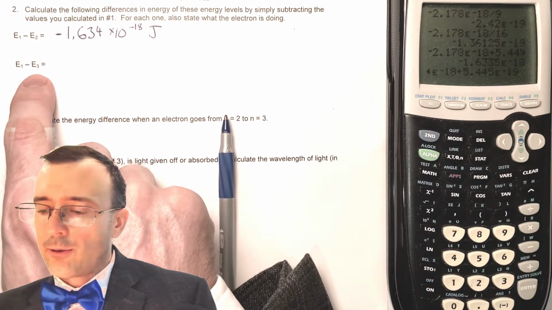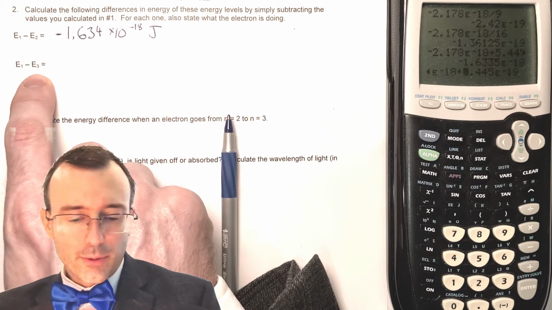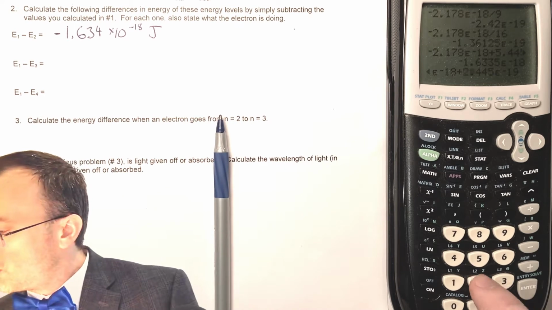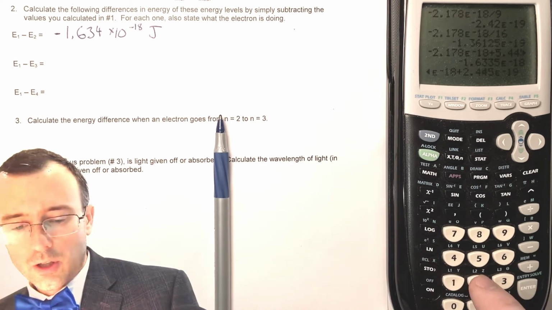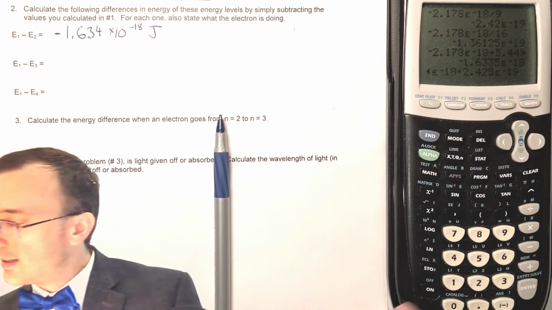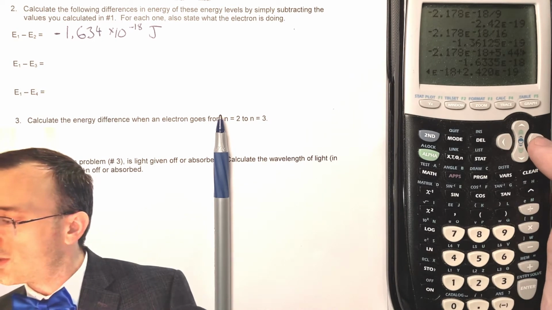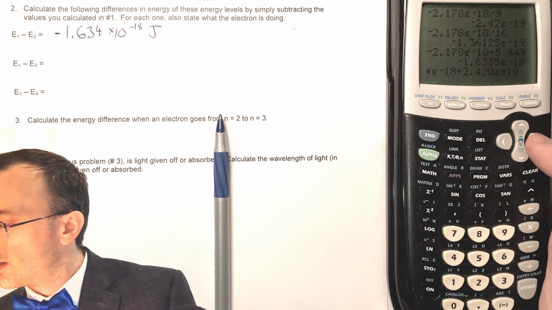So that's going from energy level 3. Energy level 3 is negative 2.42 times 10 to the negative 19th. So I'm just going to make that 2.420, or you could delete that number. That's fine.